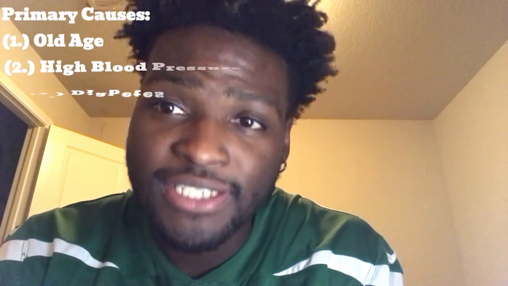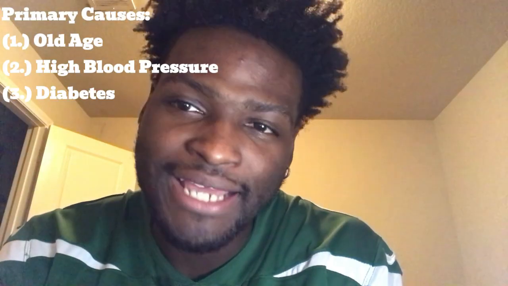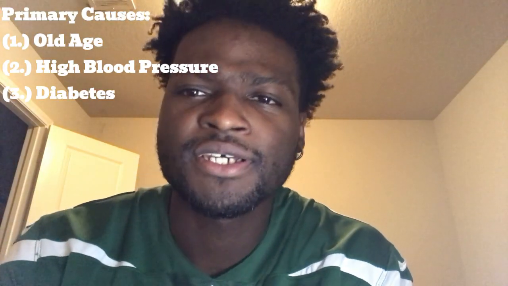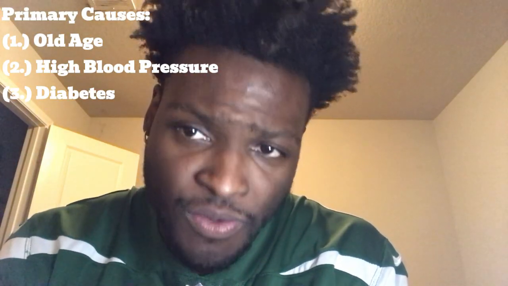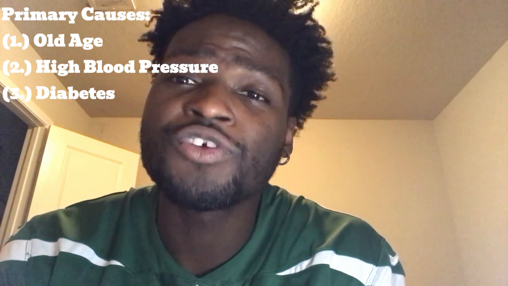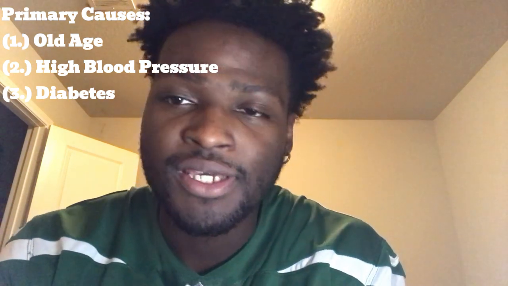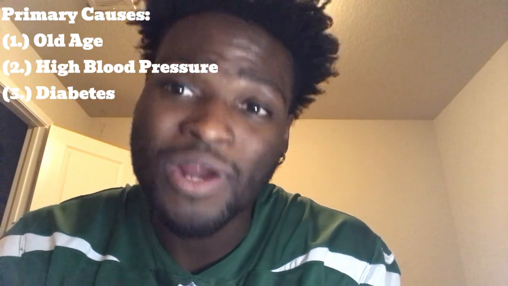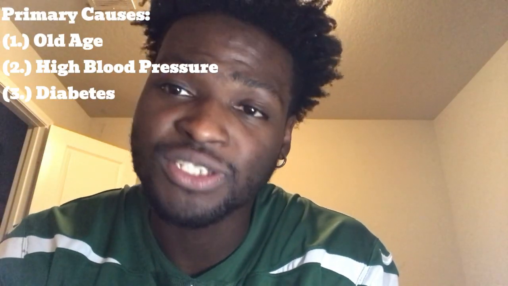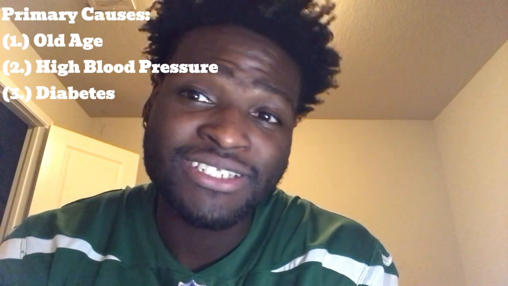Now, in my opinion, there are three primary causes of macular degeneration: old age, high blood pressure, and diabetes. Now, allow me to explain. As you already know, as we get older, the structures in our body slow down and change in function. This has a lot to do with our cells' ability to replicate, and our cells' ability to replicate constantly slows down as we age. So it applies to the eyes as well.